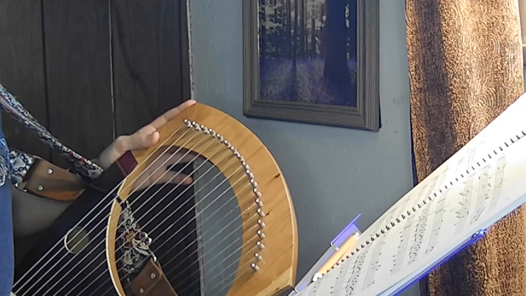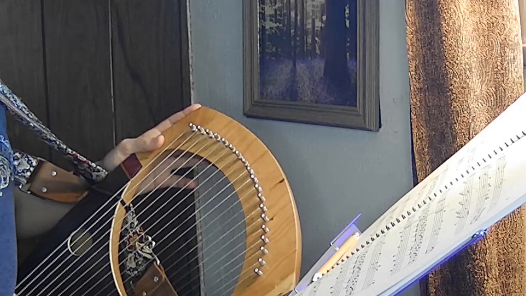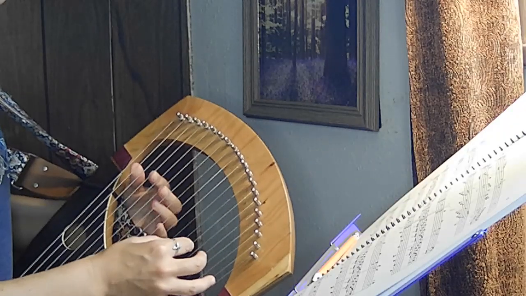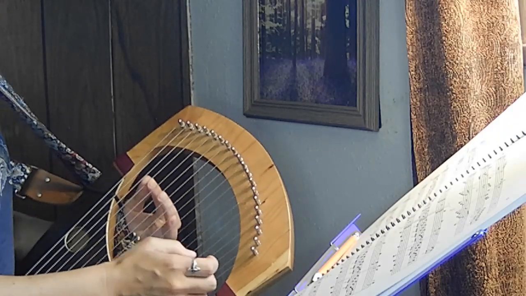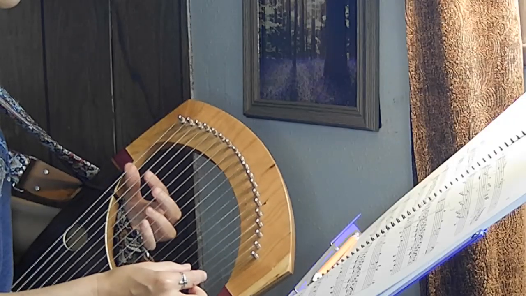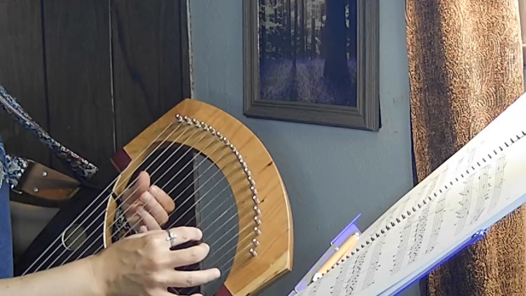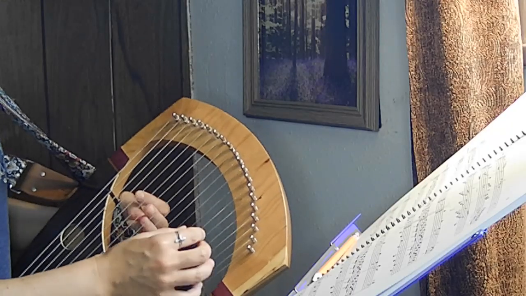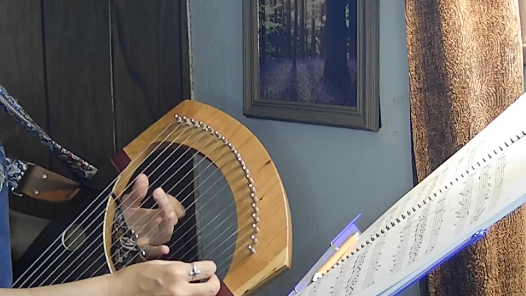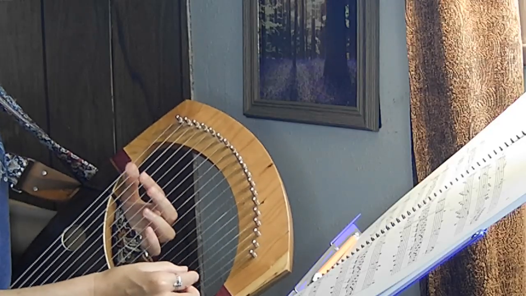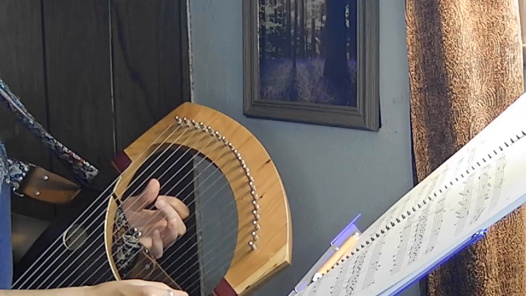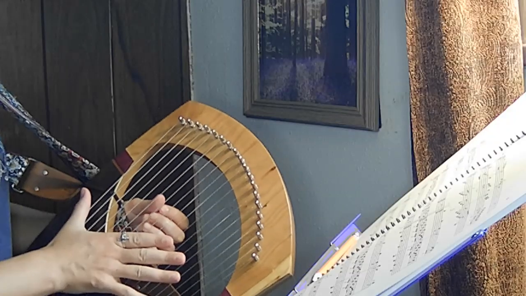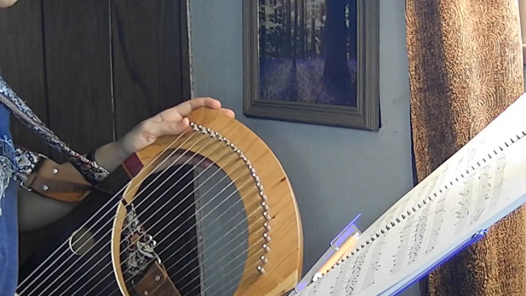And we'll just play it once because we're really close, actually, to ending part B. So here we go. 1, 2, and 3.